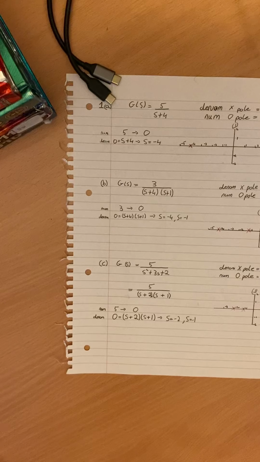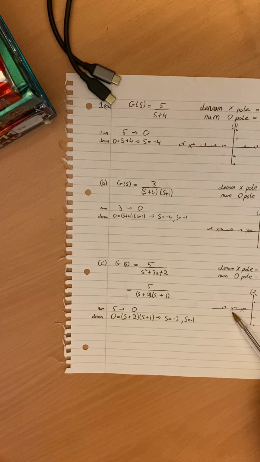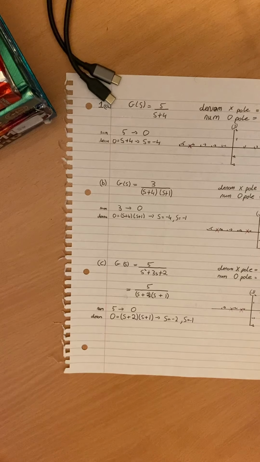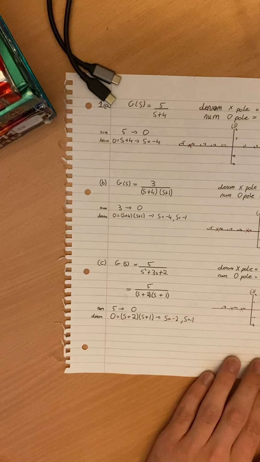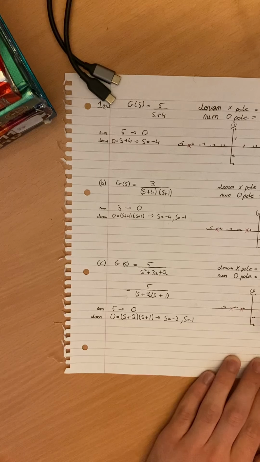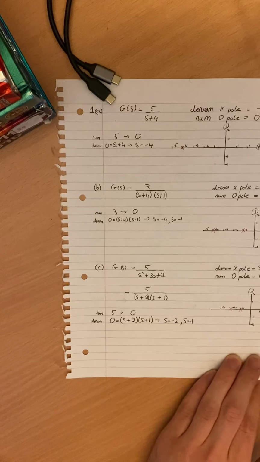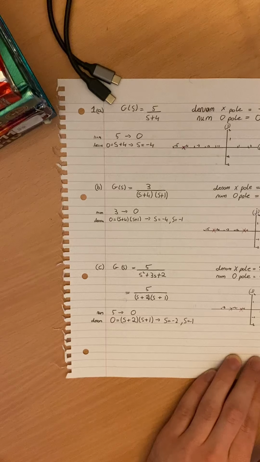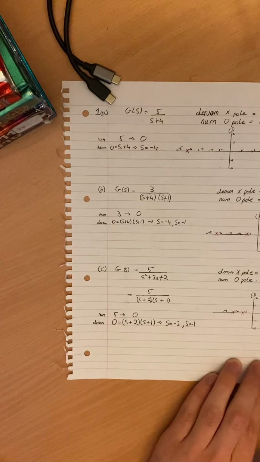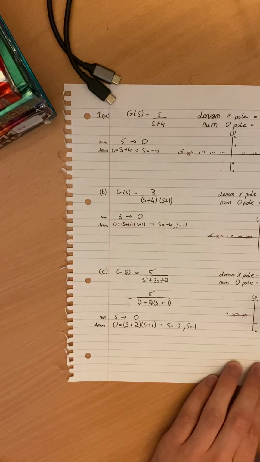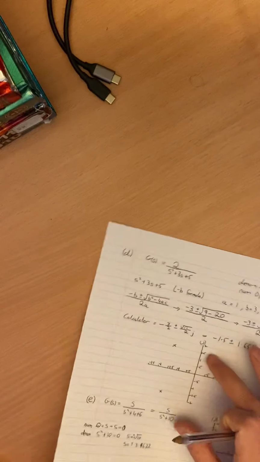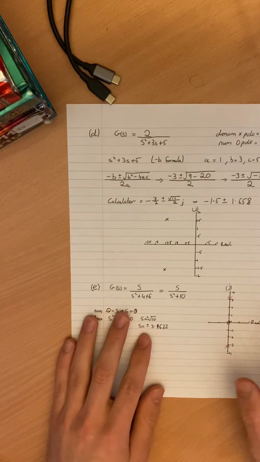So when we come over and plot it on our graph, we have an x pole on minus 1 and an x pole on minus 2. And we actually notice a pattern here: the poles will never be on the positive side, so the poles will always go to the negative side of the graph. So I'm going to turn over and do the next question now.